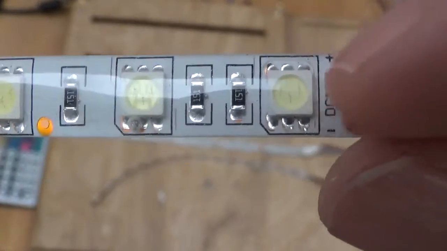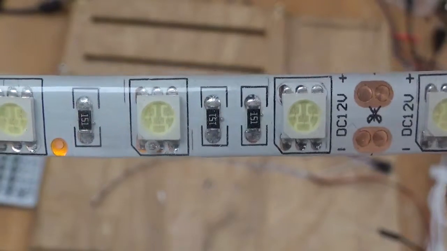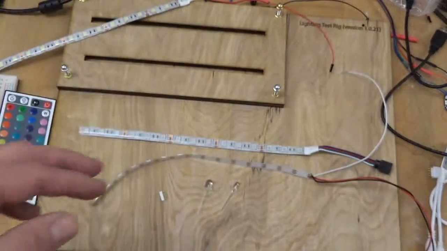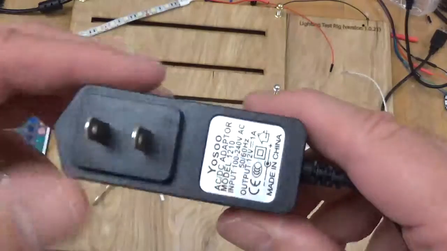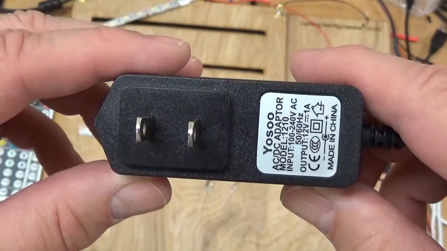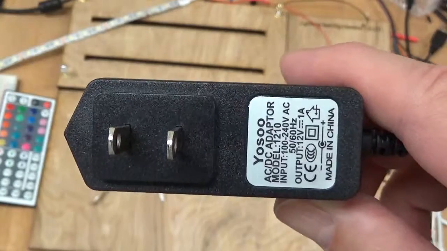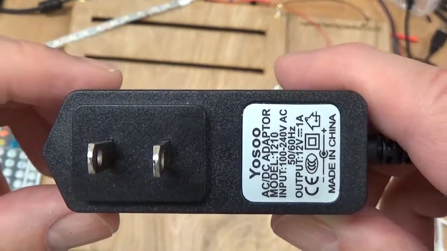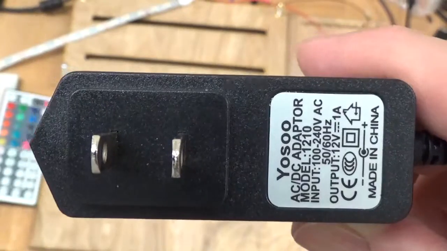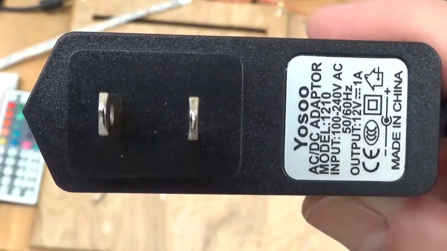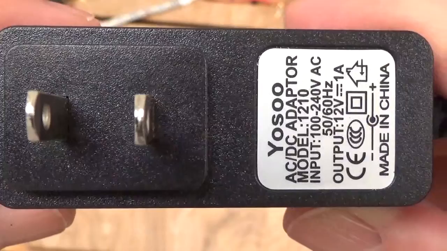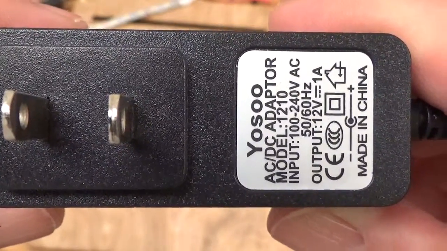You can cut them into individual segments, and you can see this requires 12 volts, and I'll power that up later. But typically these things come with a plug that plugs into the wall, and this one is a 12 volt plug, but requires 1 amp. See if I can record these a little better. Okay, there you go. You can see 1 amp and 12 volts there.